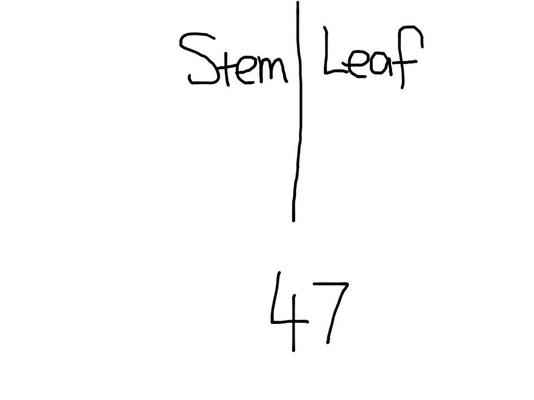So as you may have already guessed, a stem and leaf plot is made up of two parts. We have the stem and the leaf. And any piece of data that we put into a stem and leaf plot needs to be separated into two parts. So let's have a look at 47, for example.